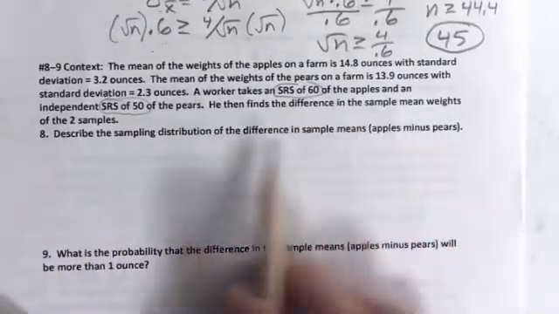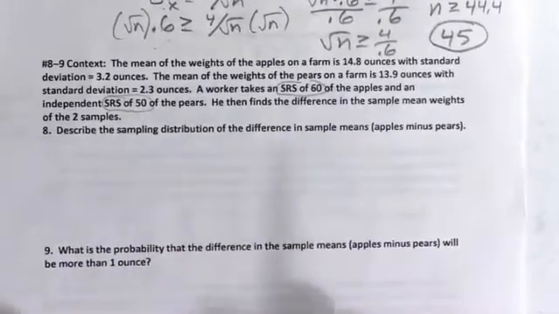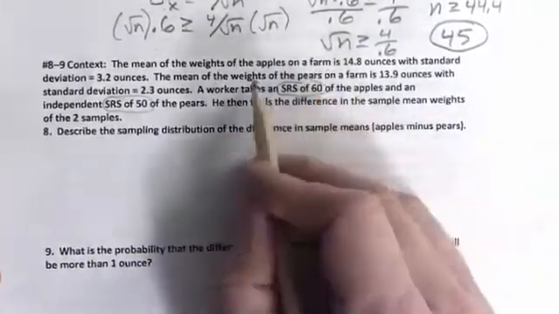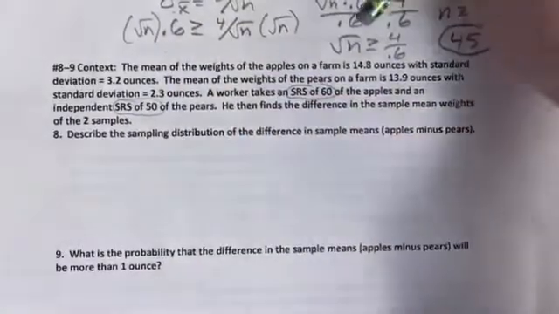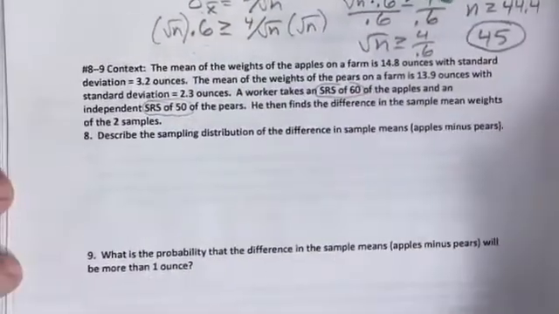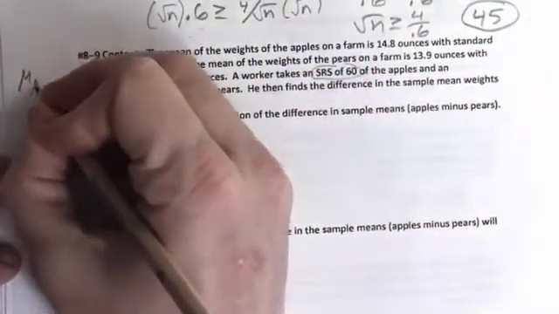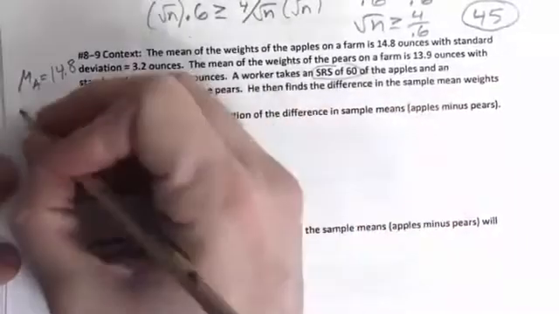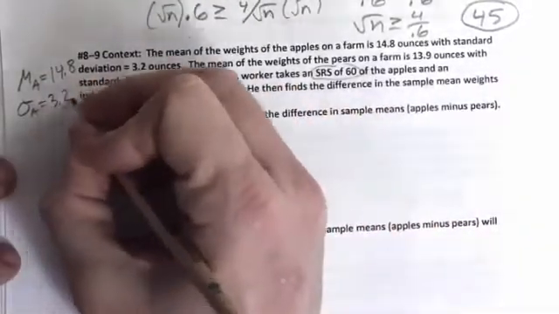He then finds the difference in the sample mean weights. So describe the sampling distribution. We've got two populations here and two samples, so let's record this down. For the apples, it says the mean of the weights, so I'm going to just write that over here to keep track of it. The mean of the apples is equal to 14.8, and the standard deviation, sigma sub a, is 3.2, like that.